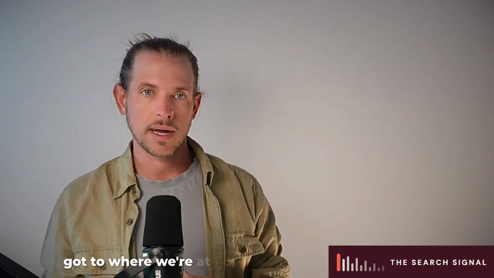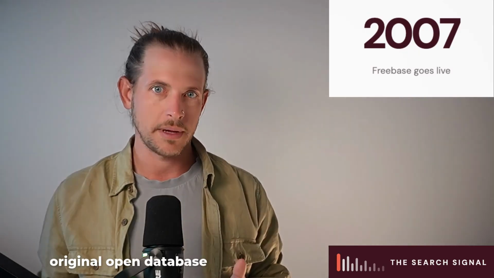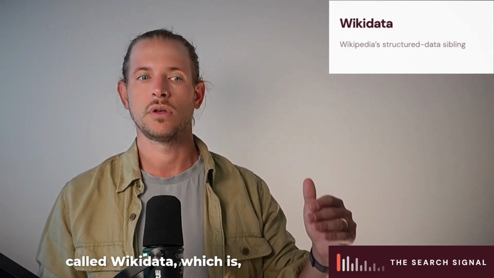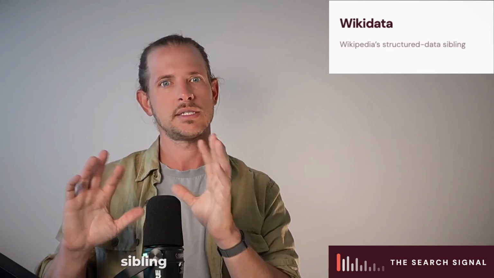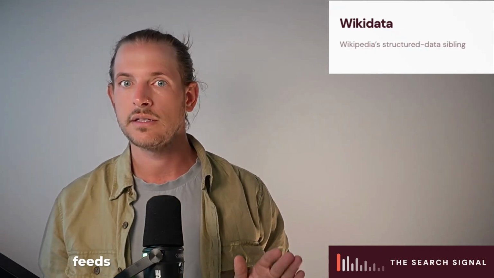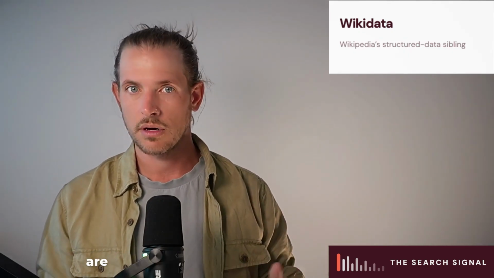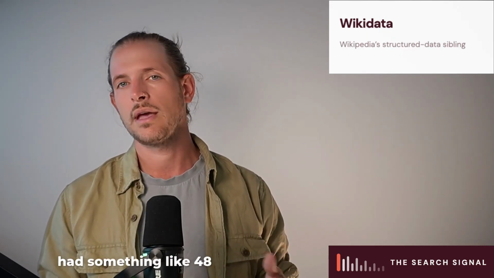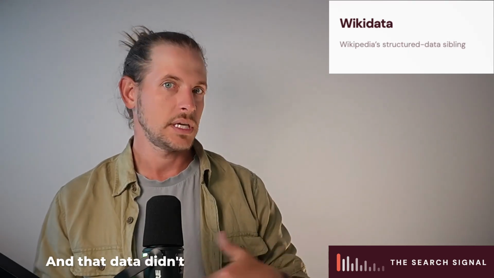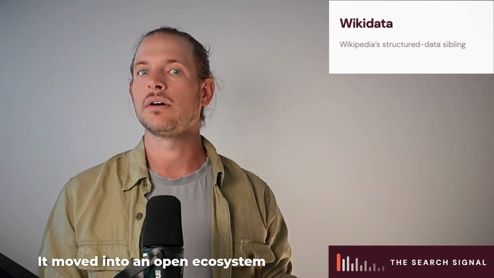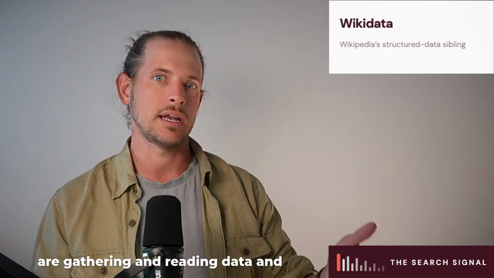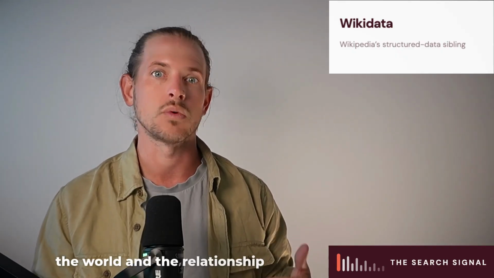So back to the history of how we got to where we're at today. Freebase itself, which is the original open database that was being used, Google eventually wound that down. And they announced that in like 2014 or so that they were closing it, and then they were going to move the data into something called Wikidata, which is, if you're not familiar with it, Wikipedia's structured data sibling site. And that thing is very much alive and feeds actually a lot of the search systems that are being used today. But by the time that Freebase had shut its doors in around 2016, it had something like 48 million different topics. And that data didn't disappear or get lost. It moved into an open ecosystem in Wikipedia, which is actually how the AI systems are gathering and reading data and establishing their own understanding of what exists in the world and the relationship between them.